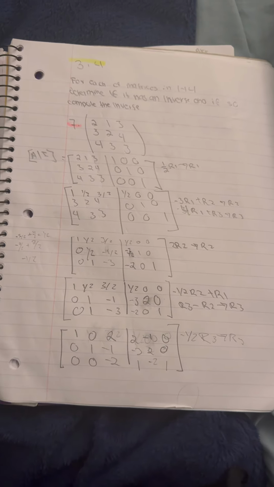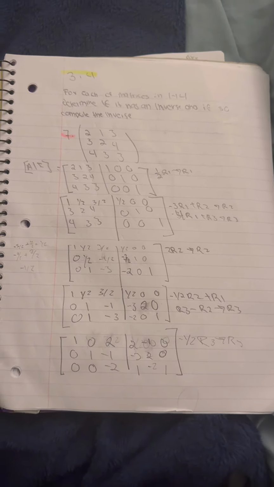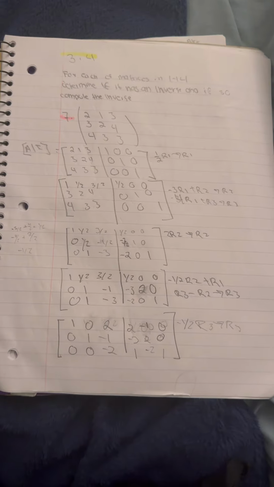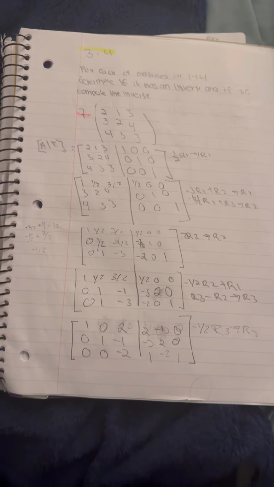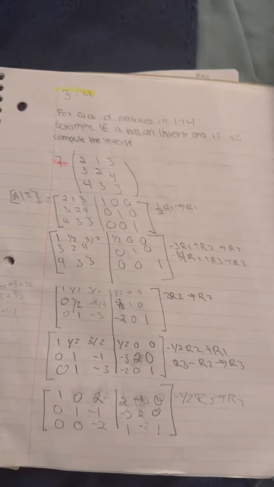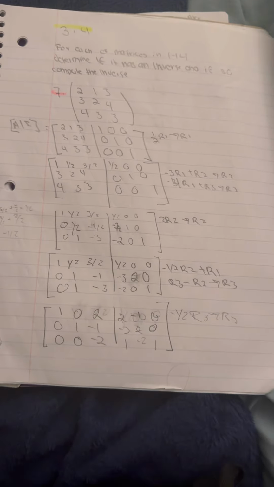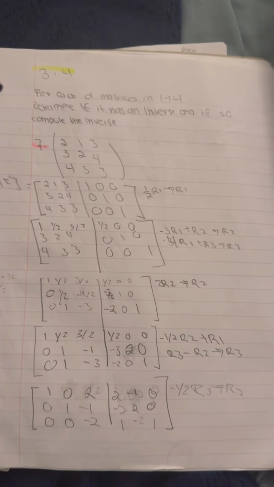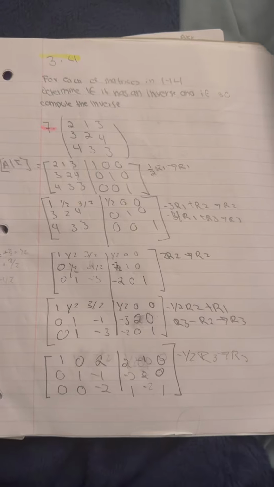And then the book says that to find the inverse, you're basically solving for 3 vectors, or linear equations. In this case it's going to be 3, and you just solve for the 3 basis vectors, and in this case it's going to be the 3 basis vectors of R3.